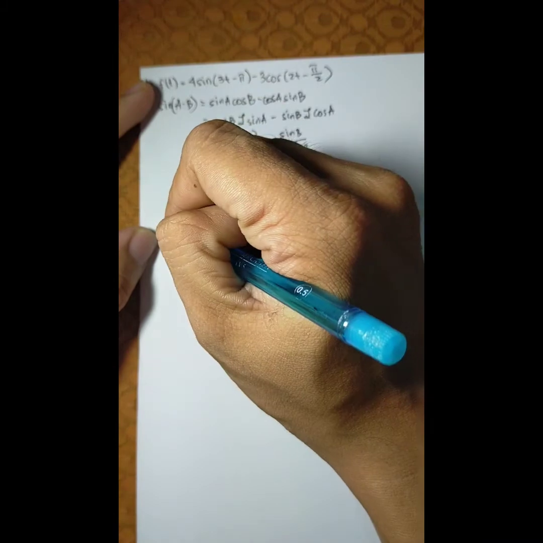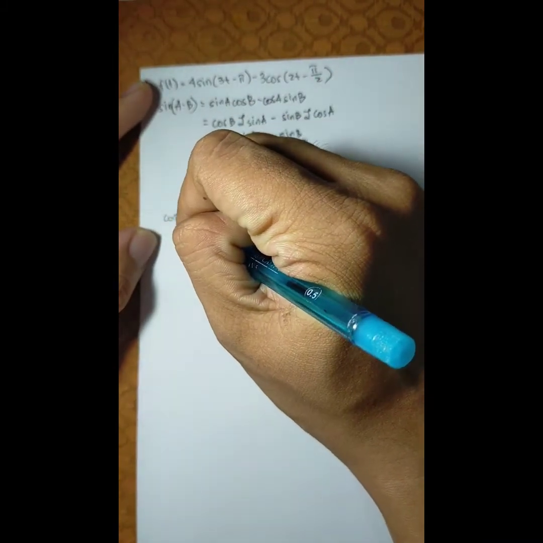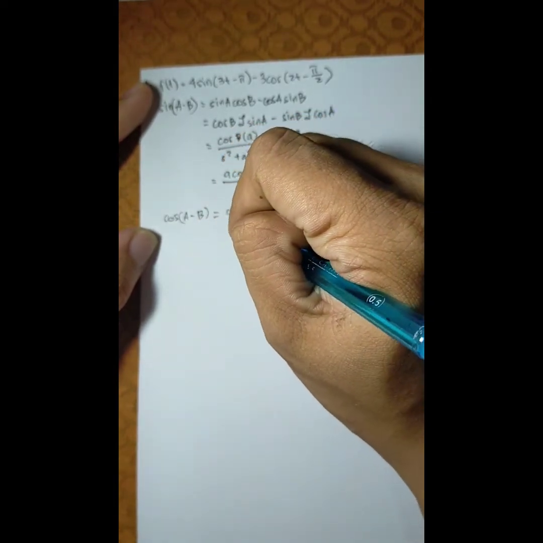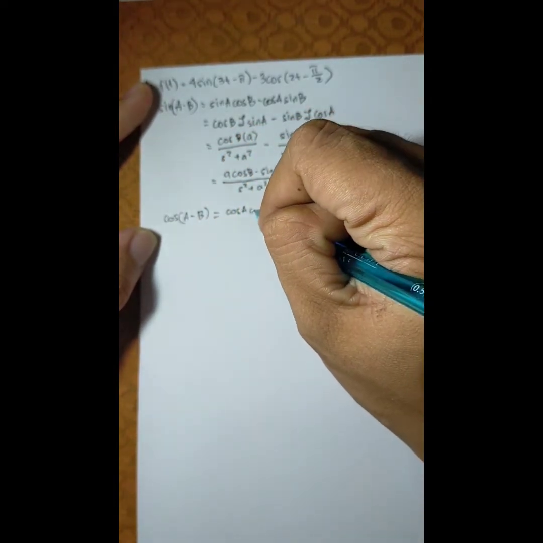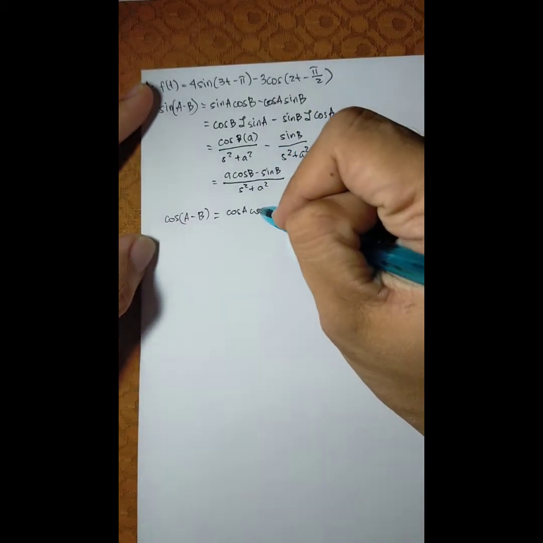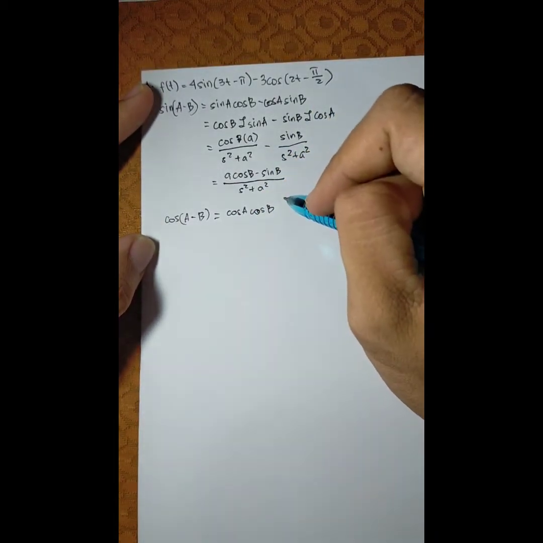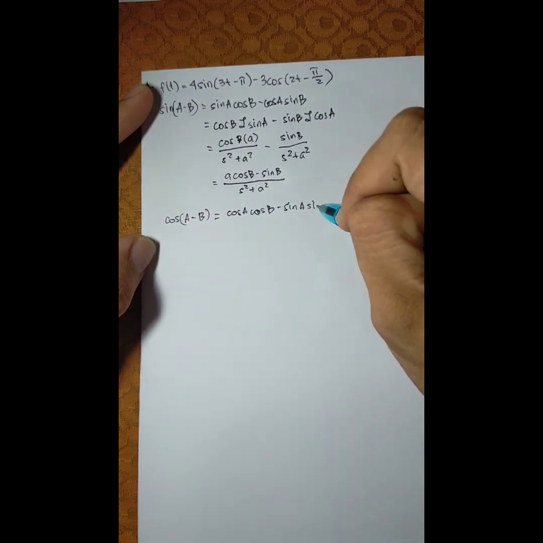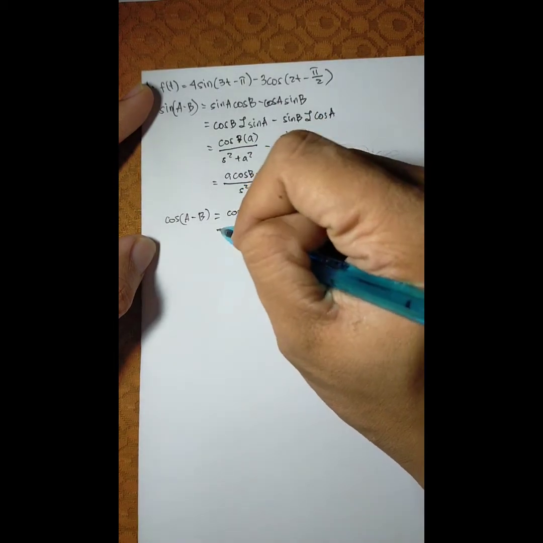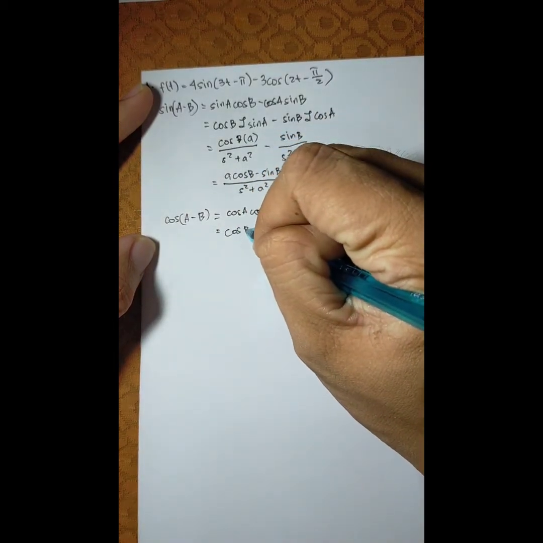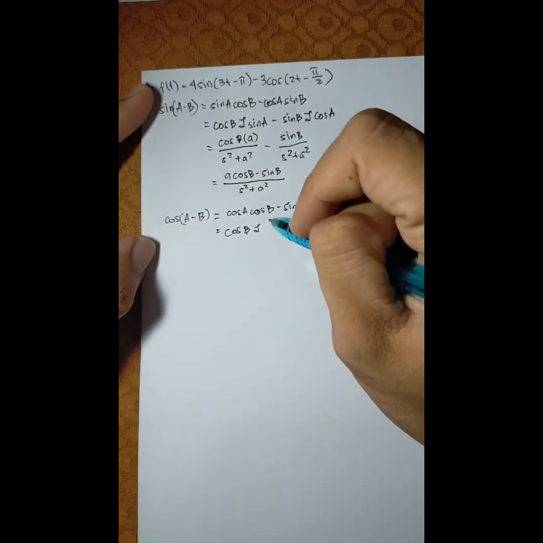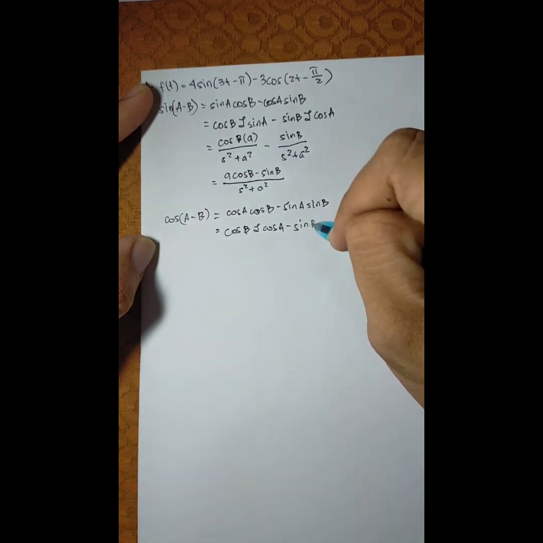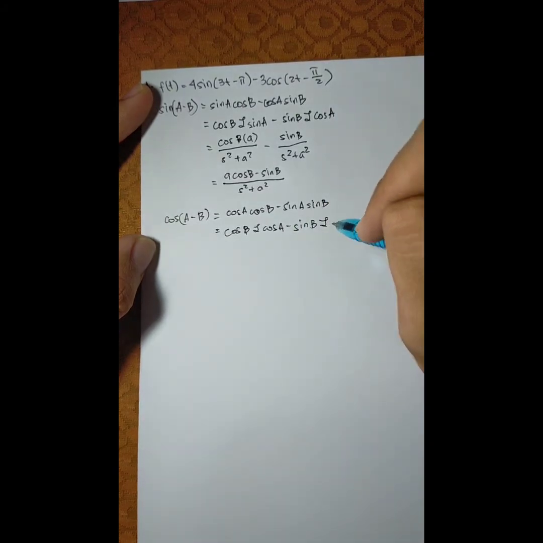And for our cosine of a minus b, this is equal to cosine a cosine b minus sine a sine b, which is equal to cosine b Laplace of cosine a minus sine b Laplace of sine a.